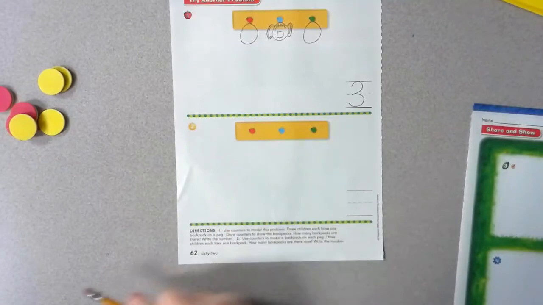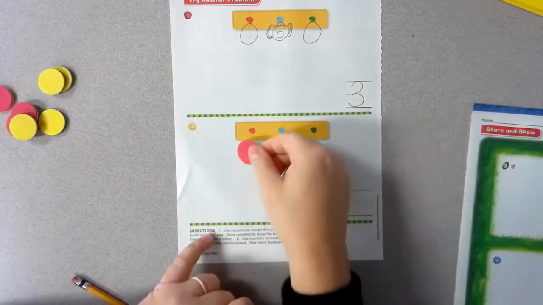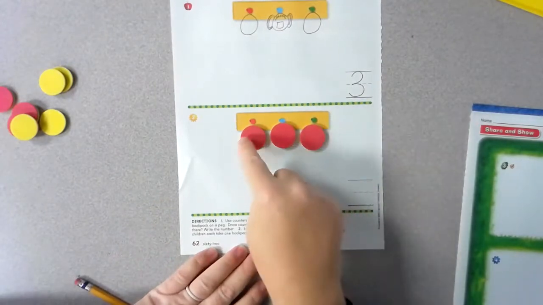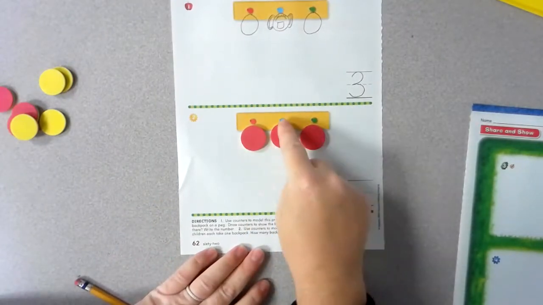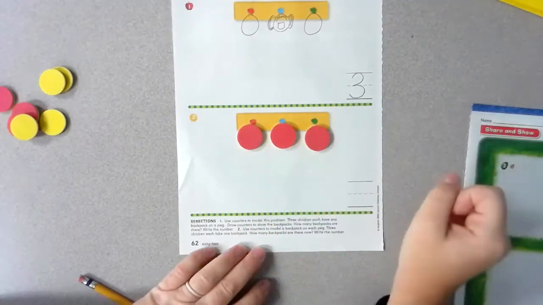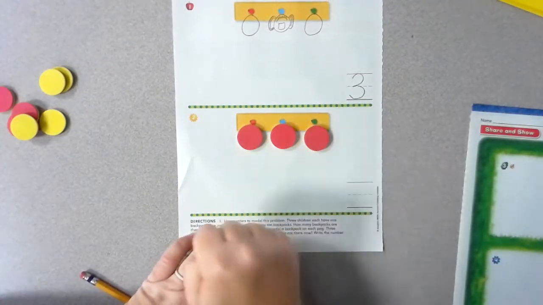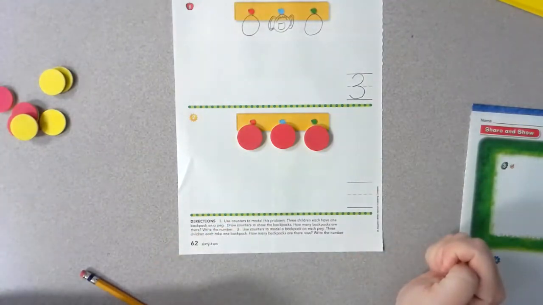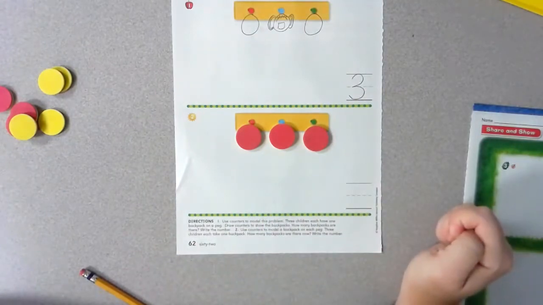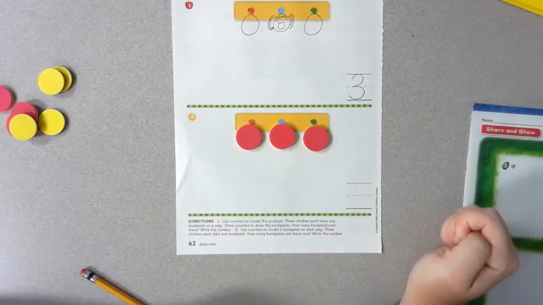For number 2, 3 children each take 1 backpack. So we're going to start with our counters. We have our counters to model, or to show, or to explain, those are all different words, our 3 backpacks on the hooks. Just like above, we're starting with our 3 backpacks. 3 children each take a backpack.